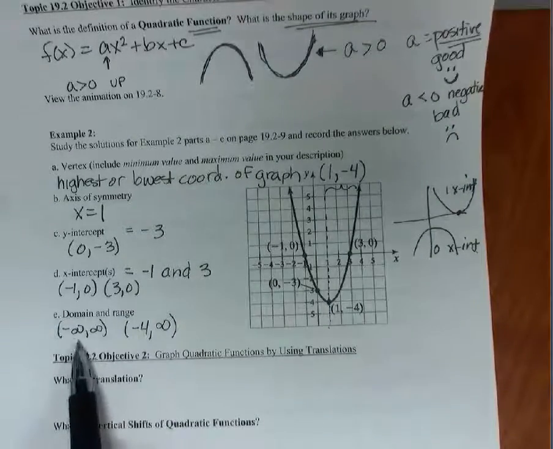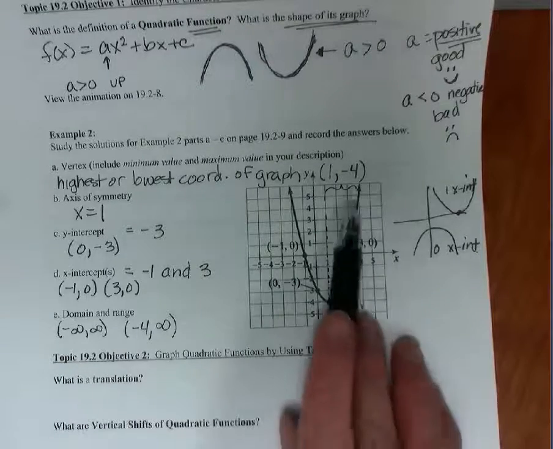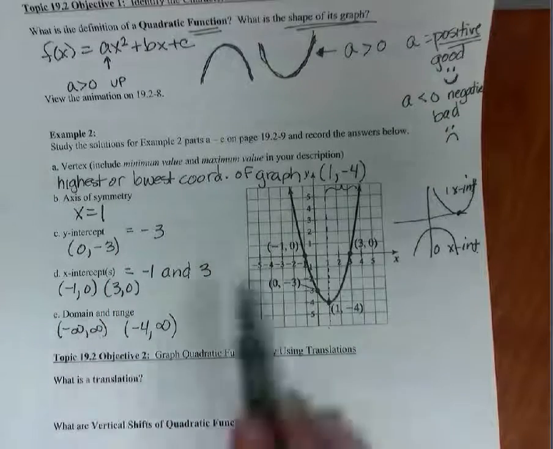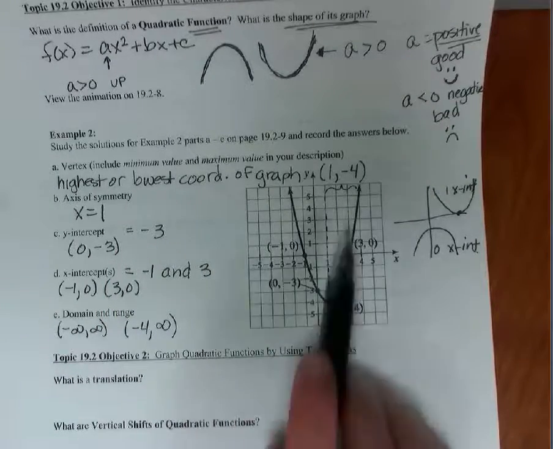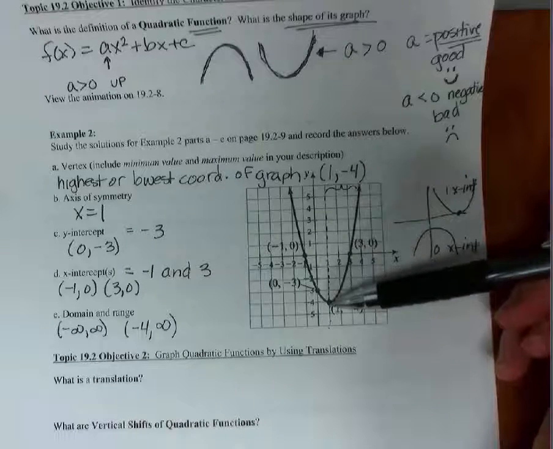So the domain is always -infinity to +infinity because these spread out. The graph is getting wider and wider to the left and the right. So there's no ending to the left boundaries. The y boundaries, what defines the range.